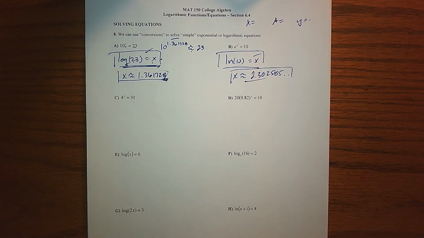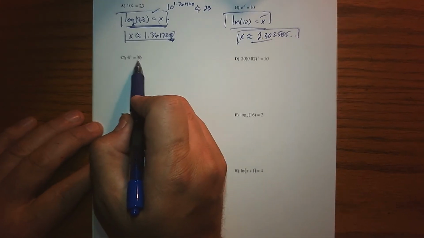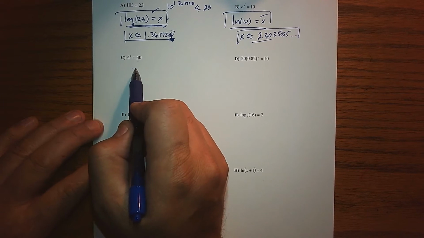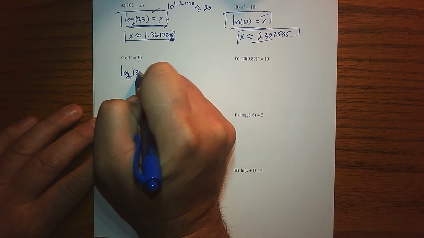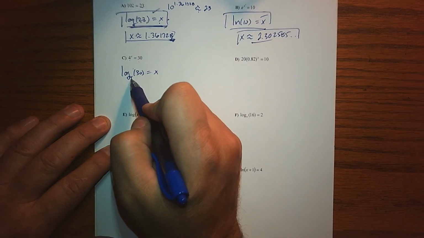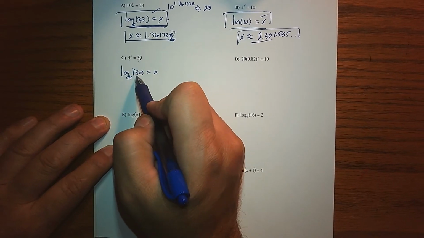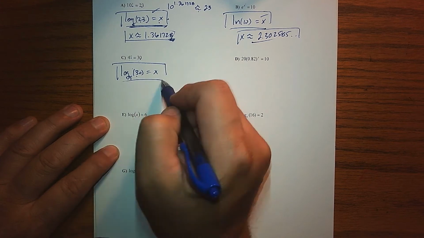And we can continue to play this game over and over again. So the next one, we start off with 4 to the x power equals 30. So if I just change it to its logarithmic form, we're saying log base 4 of 30 is equal to x, right? The base is log base 4. The output becomes the input becomes the output. So there is your exact answer.